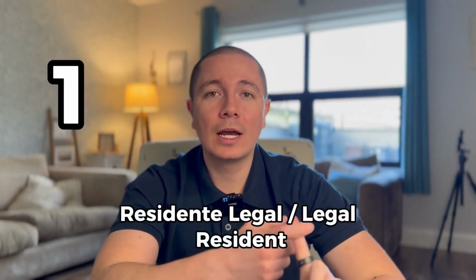One, the scenario of a legal resident where your partner or spouse is not Spanish, okay? So that is scenario one. You are a legal resident in Spain who does not have a partner, or who has a partner, but that partner is not Spanish or from a European Union state or from Switzerland or the European Economic Area.